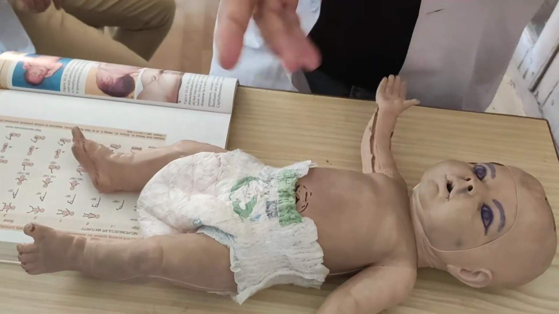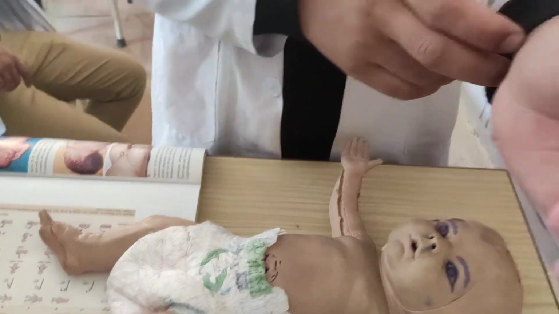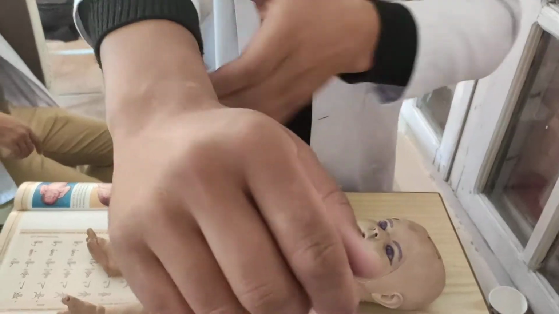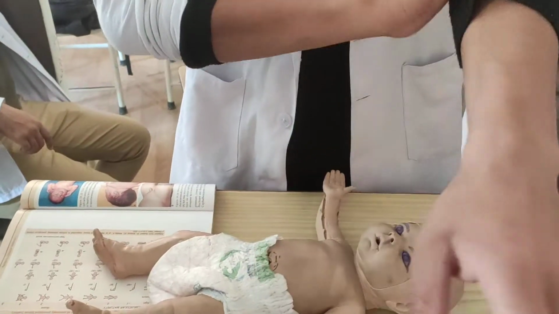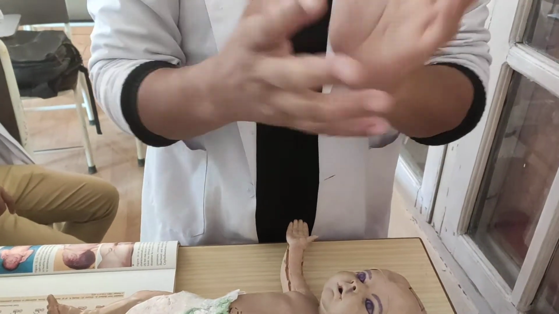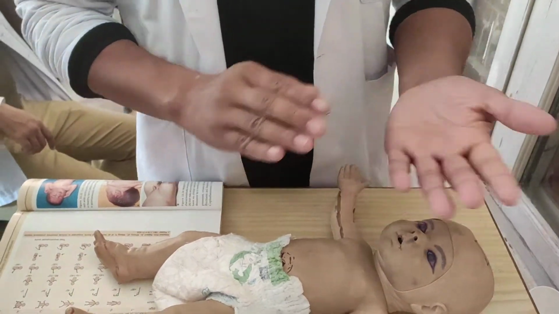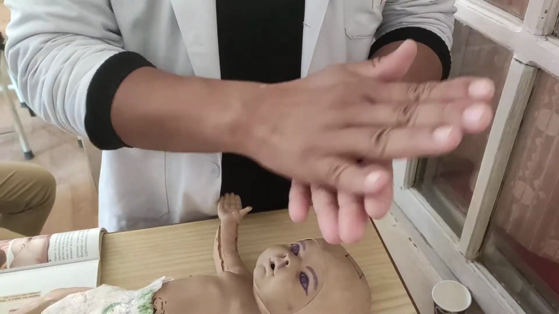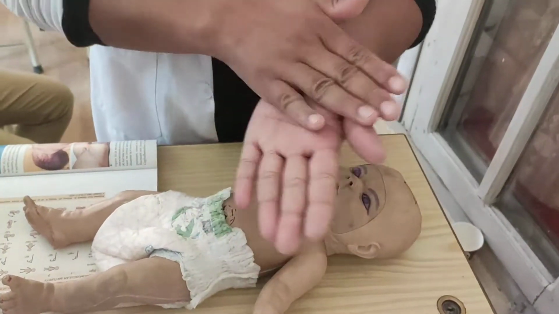Sir told us this. Okay. Now first, we have to fold our sleeves, fold our arms close up to the elbow, so that our entire forearm is exposed. Then, step one is we have to apply the soap and rub the palm. How to rub the palm, sir? Like this. Okay, we have to rub the palm.